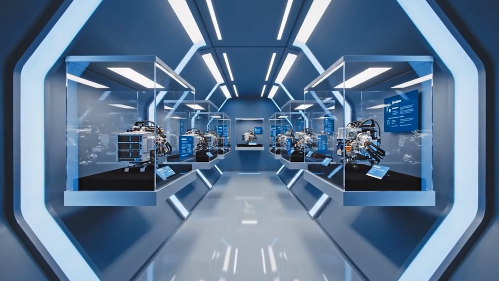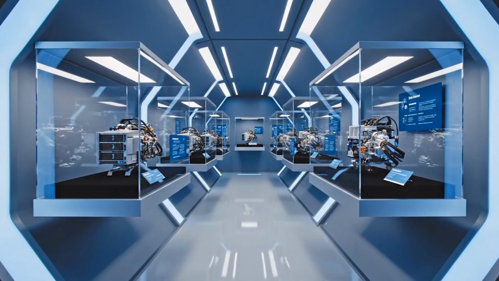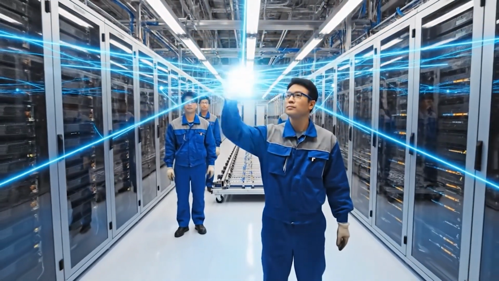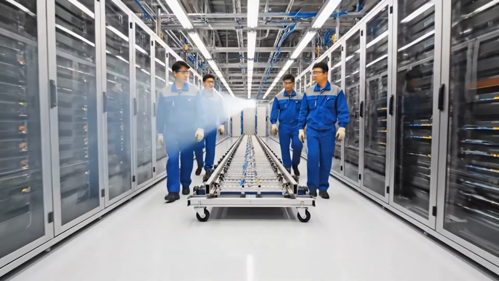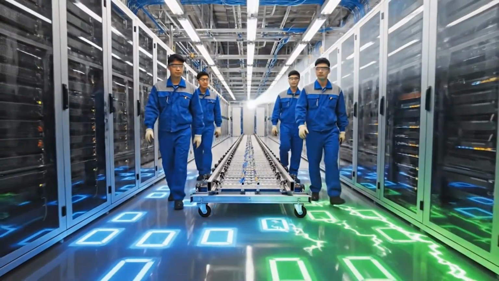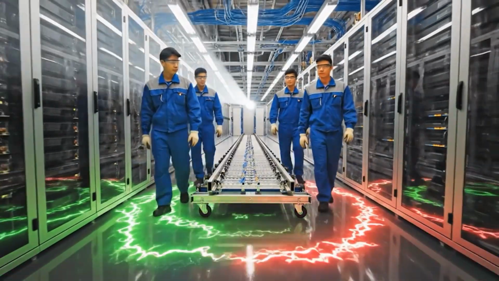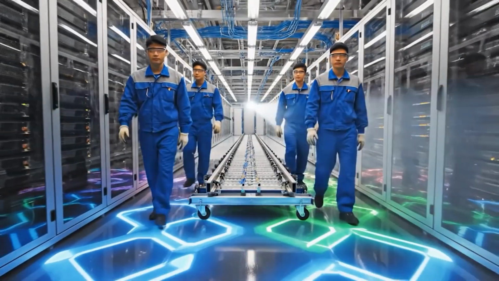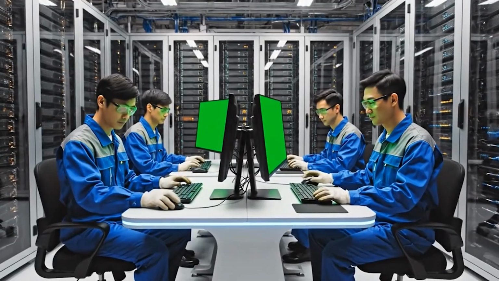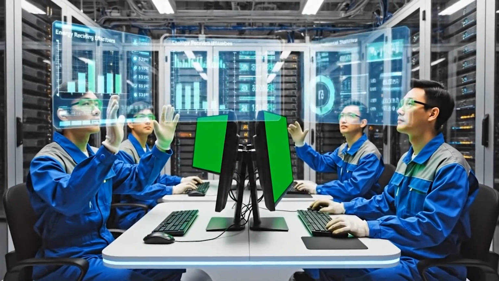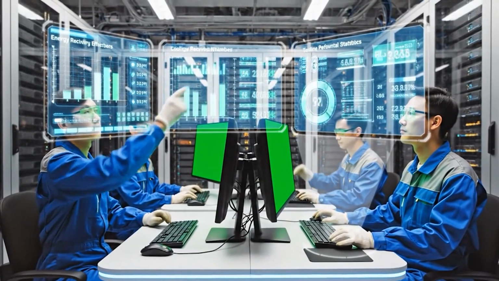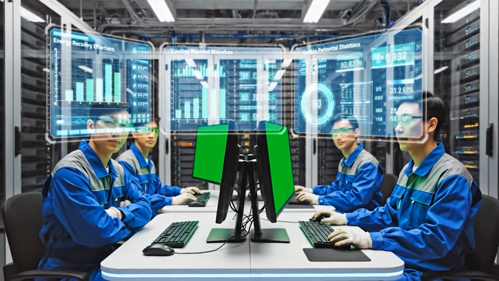Confirmed. Power levels are stable across the board. By solar. As you can see, our energy recycling efficiency is up 15% this quarter. Turbine performance remains optimal.